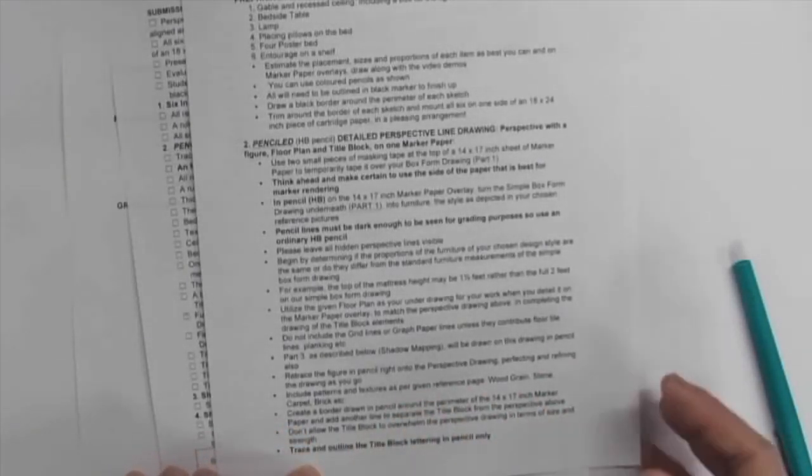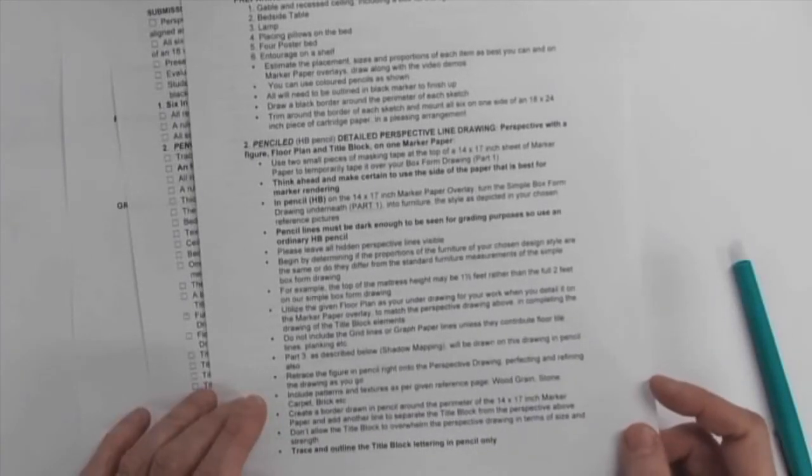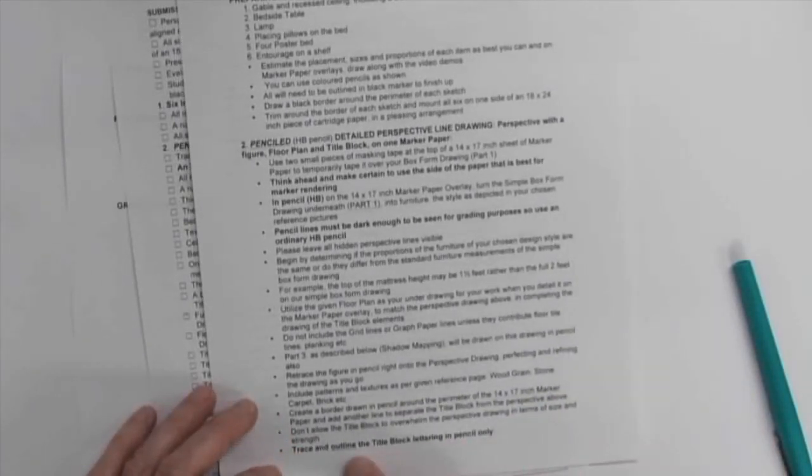And retrace your figure, trying to make it even better than your first try. And include some pattern and texture. And put a border around the perimeter of your drawing, and also one to separate the title block from the perspective drawing. And just outline the title block in pencil for now.